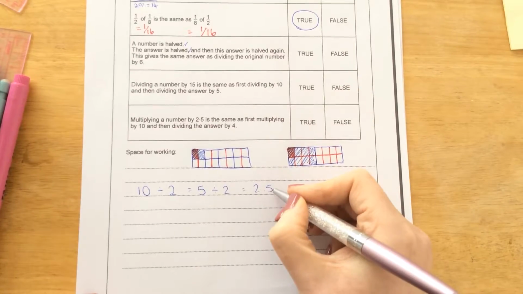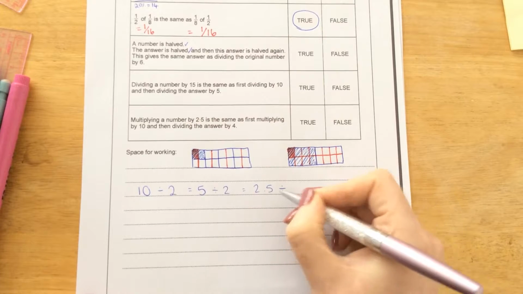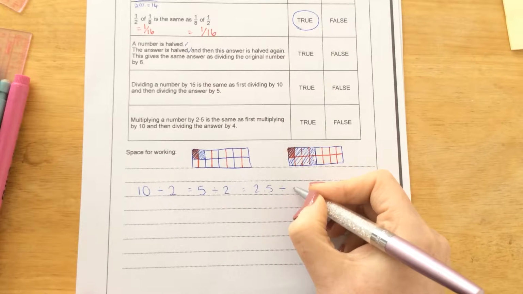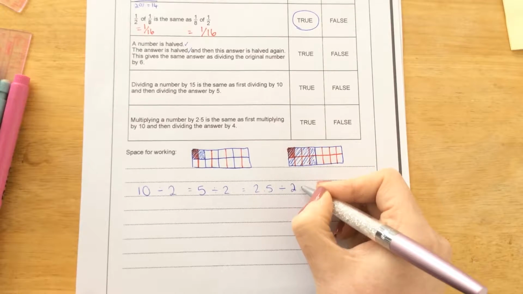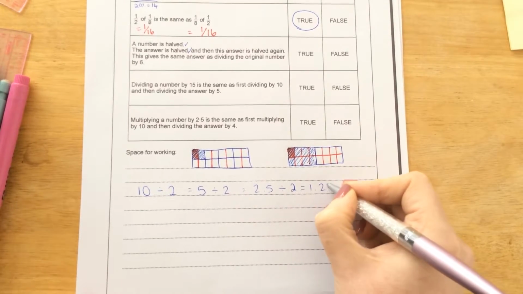So now I've got to half that again. So half of 2.5 is, divided by 2, sorry, is 1.25.